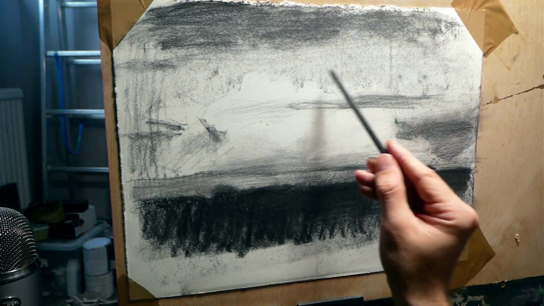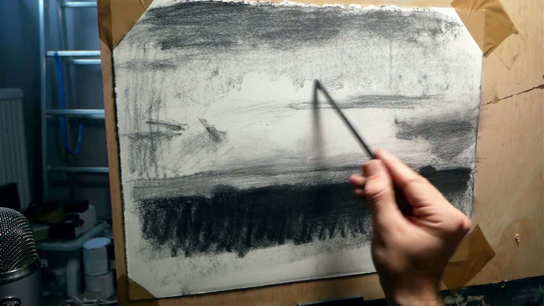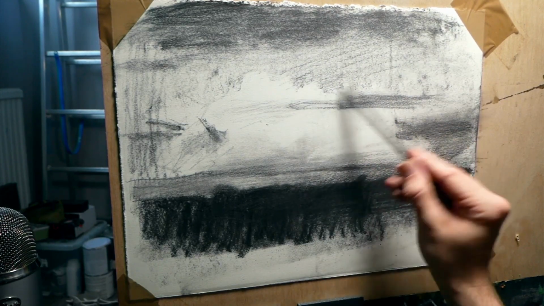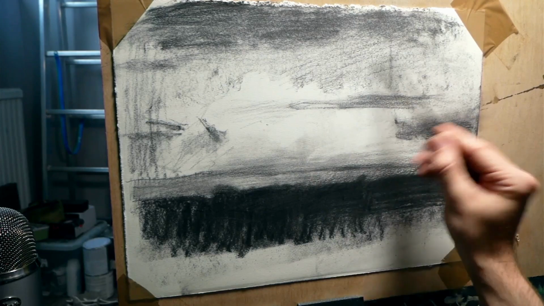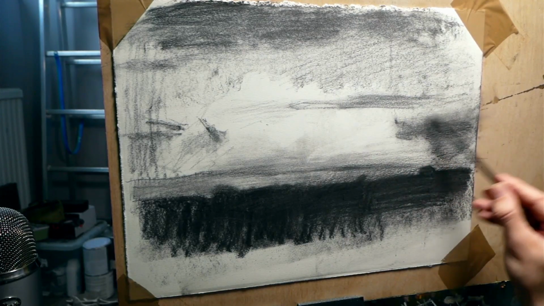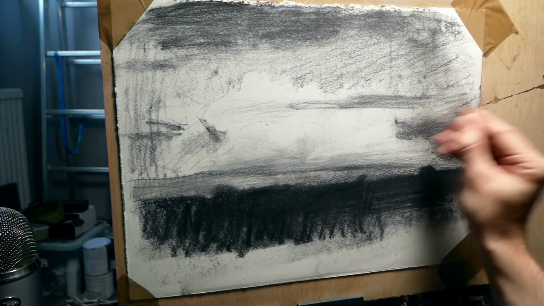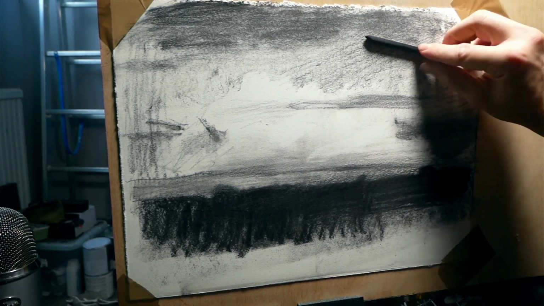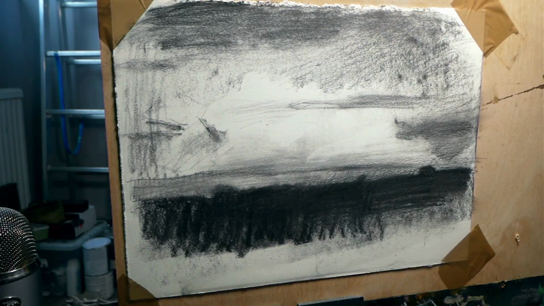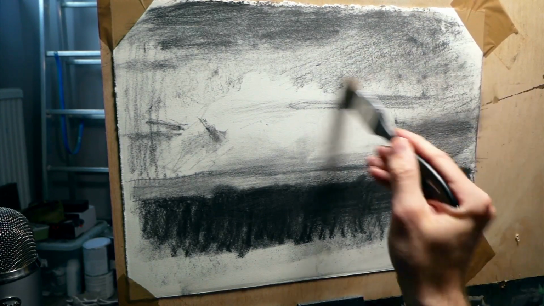So the blue of the sky is fairly dark as well. Really the only super bright bit is actually the cloud that's being illuminated, or the illuminated part of the cloud. Apologies for that scraping noise.